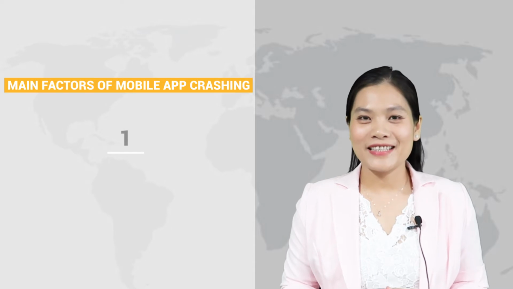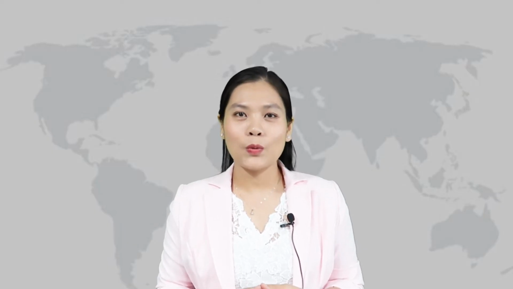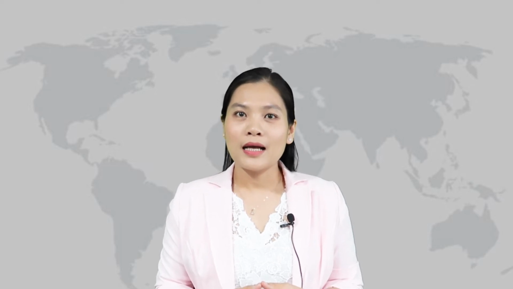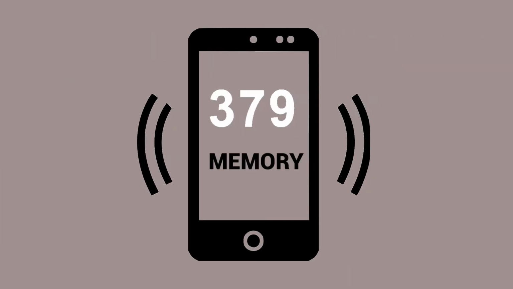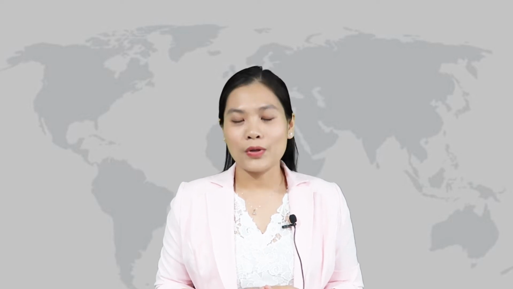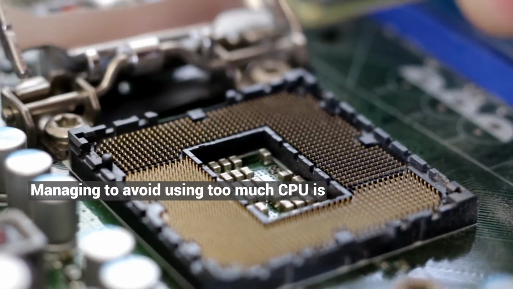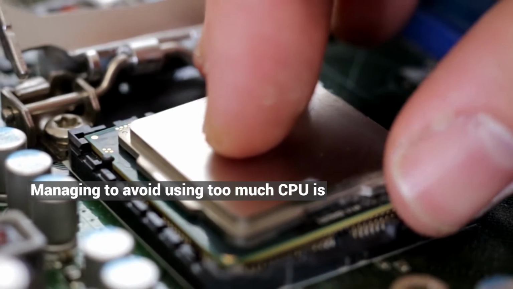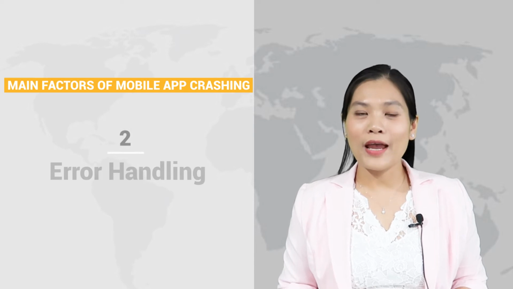The first factor is the mobile resources. It's very normal when the developer wants to build a great-looking app. And sometimes the pursuit of that will lead to resource mismanagement, like using too much memory as a direct result of using many threads at the same time. And finally, when the device running your app runs out of memory, but the app still needs more, a crash will occur. The same goes with CPU usage. Managing the app to avoid using too much CPU power is the key that keeps your app from crashing.